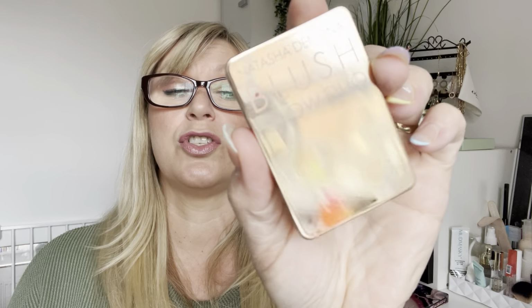It was in the Natasha Denona Blush Glow Duo, a little mini face palette. It's basically a blusher and a highlighter duo. I think I got this in an advent calendar a couple of years ago, and I absolutely love this shade. It makes me realize I have so many things in my collection that it's a bit of a struggle to use, and then you find something that you love and you think, why do I need all these other products? And I've got something that I really, really enjoy.